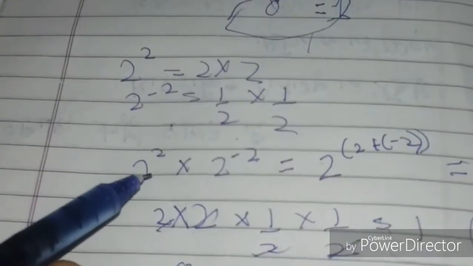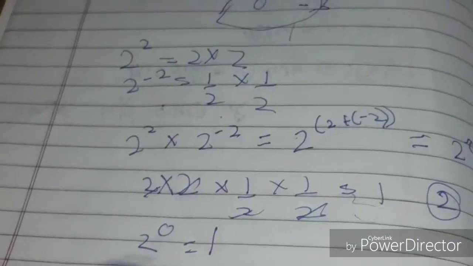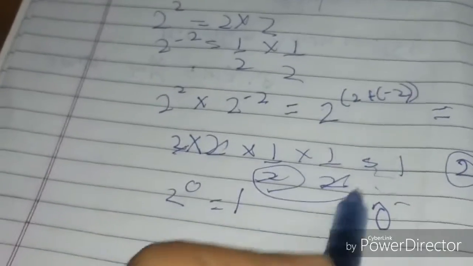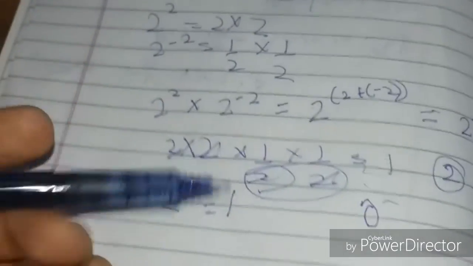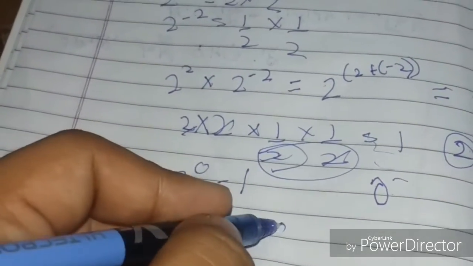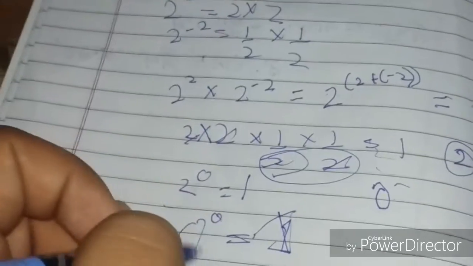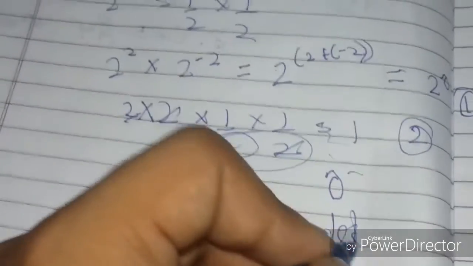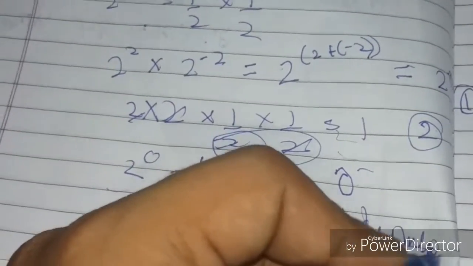And this works for any number n, because we can replace 2 with n. Except, yes, 0, because we can't divide by 0. We just proved it a little while ago. So, with n as 0, 0 raised to power 0 is equal to 1 is not possible. In fact, it is indeterminate.